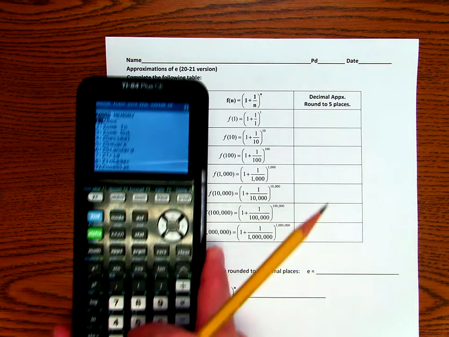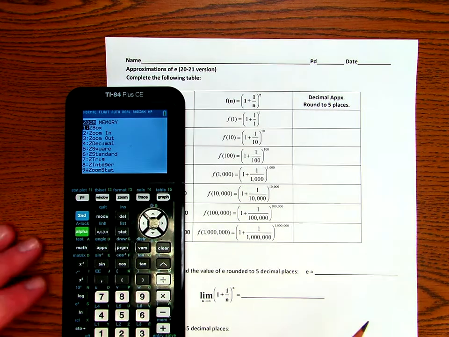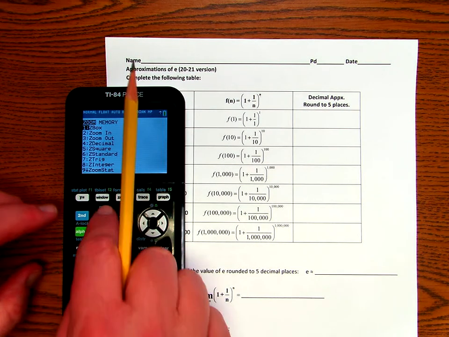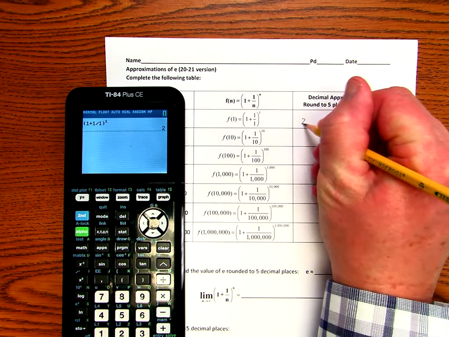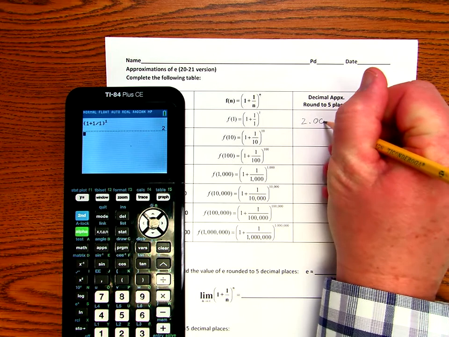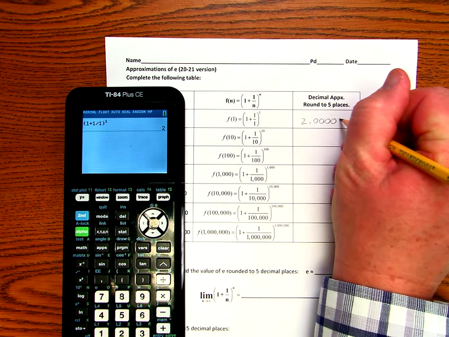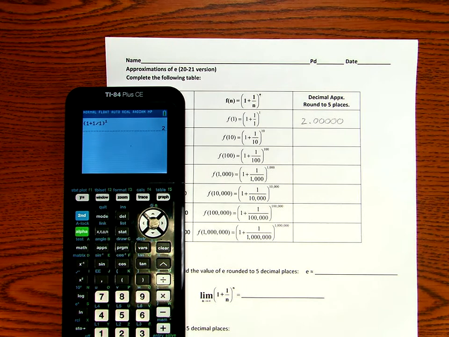Now, one approach we could take for completing this table is we could, in our home screen, be typing in each one of these expressions. So, 1 plus 1 over 1, raise that to the first power, we get 2, and it's saying specifically 5 decimal places. And then keep changing the value of n over and over and over again until we get all the boxes filled in.